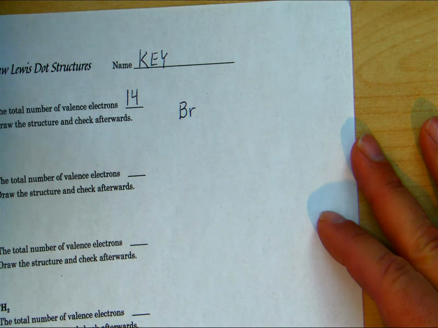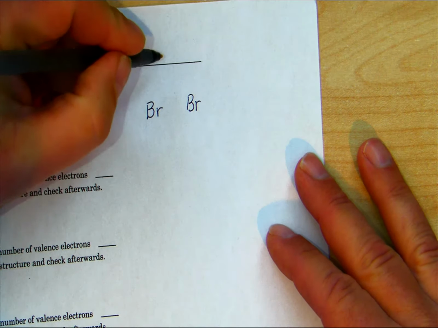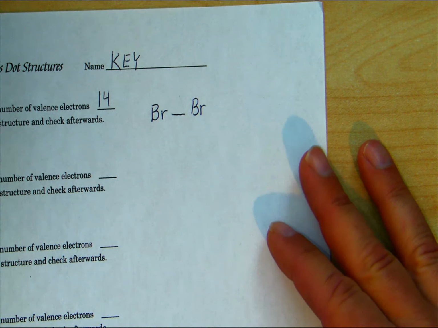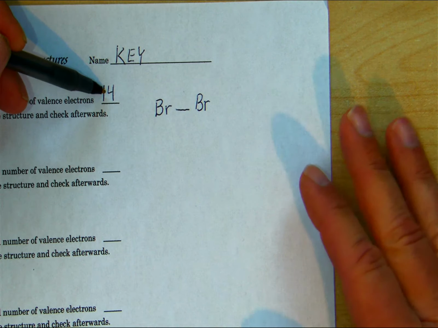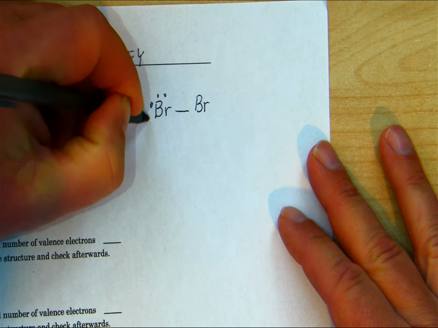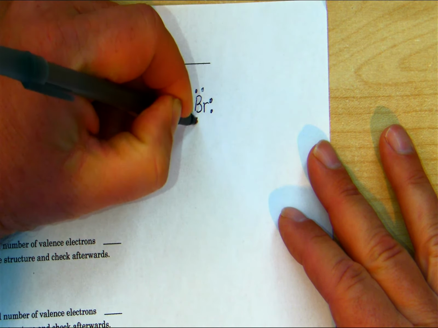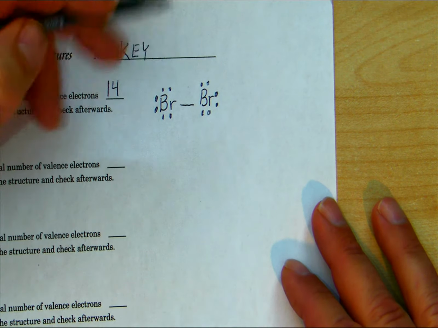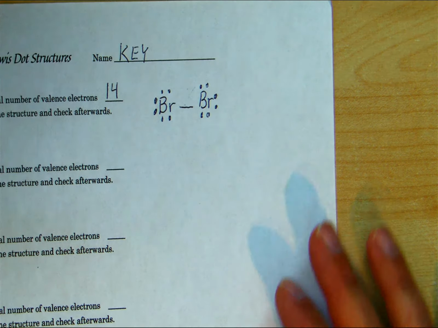So we need 2 bromine atoms. They are going to share at least one covalent bond that takes care of 2 electrons. Now we still have 12 electrons to take care of. If I put 6 of them on each of the 2 bromines, then each bromine is satisfied. They have 8 valence electrons counting the shared pair.